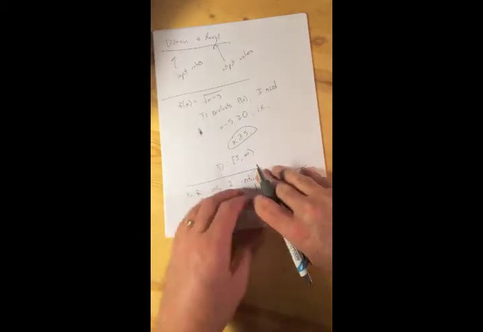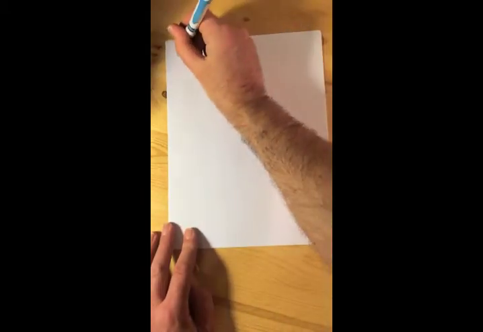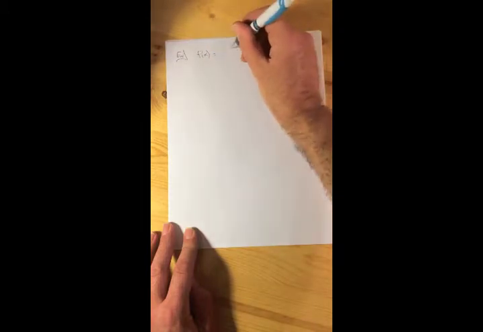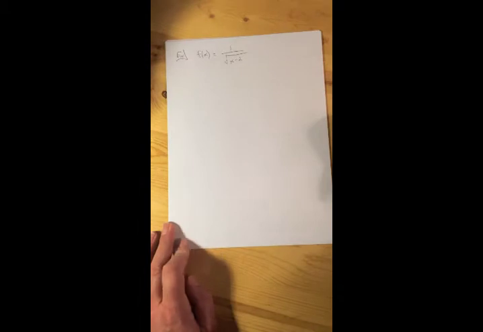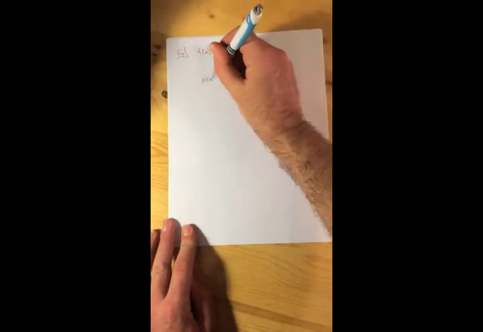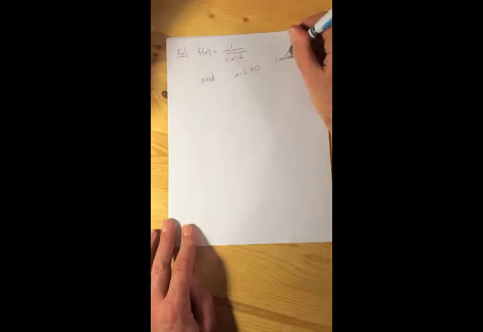So given that, let's see if we can piece together some domains of some more complicated functions. Suppose f of x looks like 1 over the square root of x minus 2. So what things do we need to be true? We need x minus 2 to be greater than or equal to 0 because of the radical.